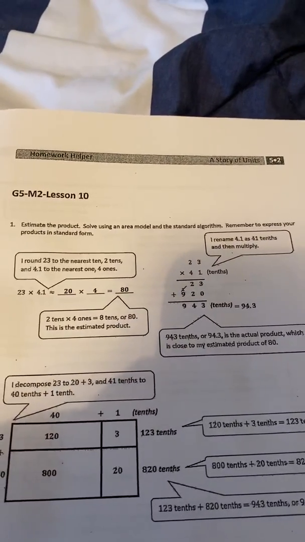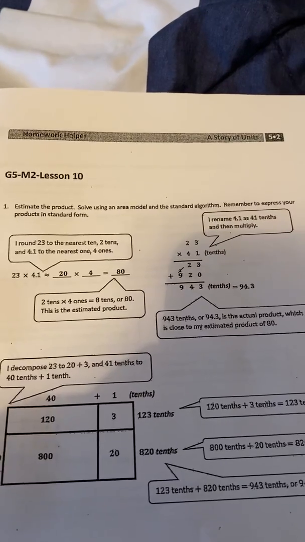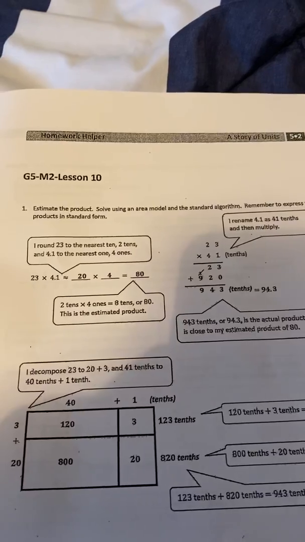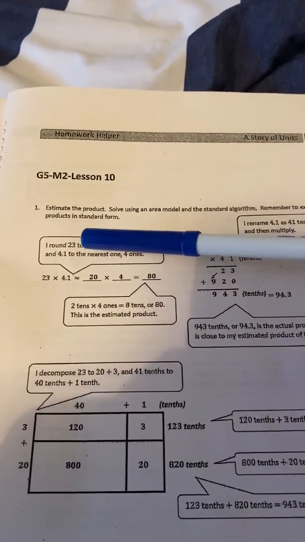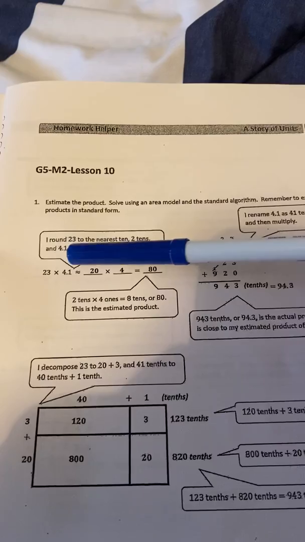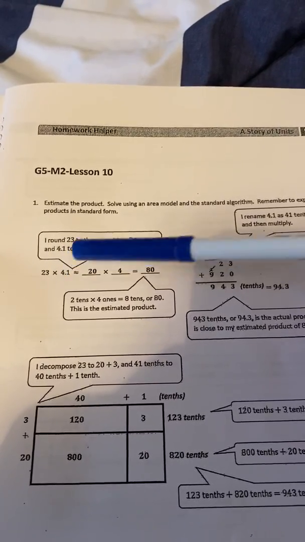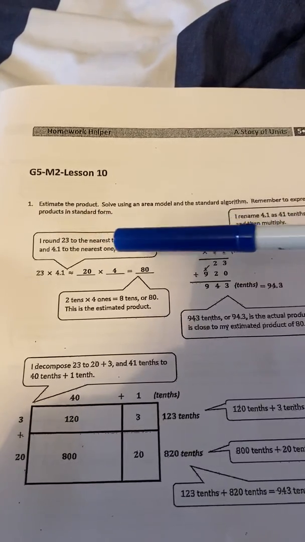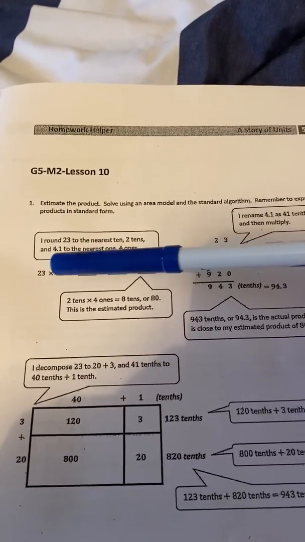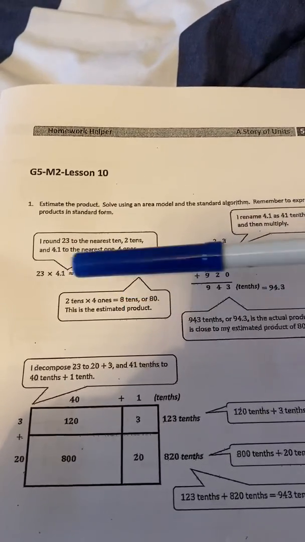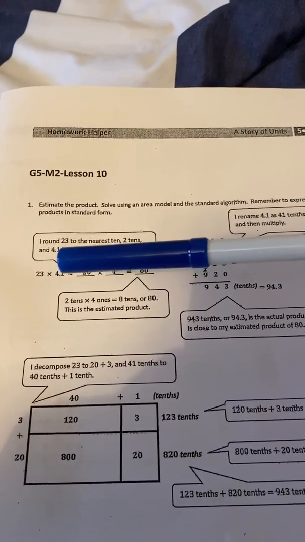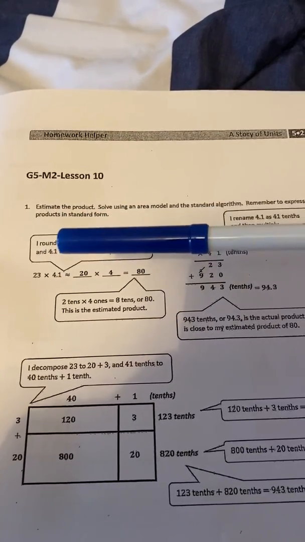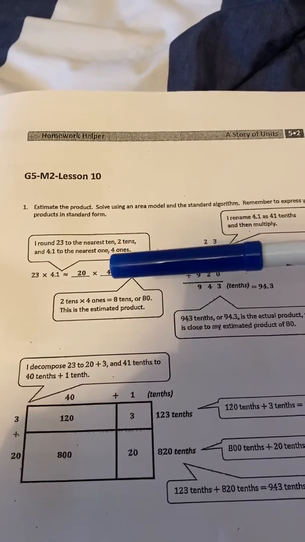So it says estimate the product, solve using an area model and the standard algorithm. Remember to express your products in standard form. Okay. So right here for this, it has 23 times 4.1. I rounded the 23 to the nearest 10, so it would become 20. And 4.1, you got to think to yourself, boys and girls, is that closer to just a 4, like a 4.0, or is it closer to a 5.0? And obviously this would be closer to a whole number of a 4.